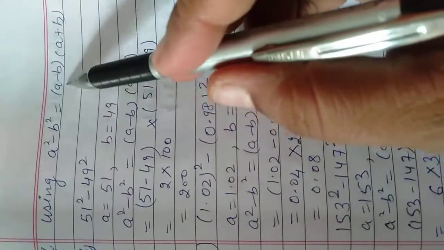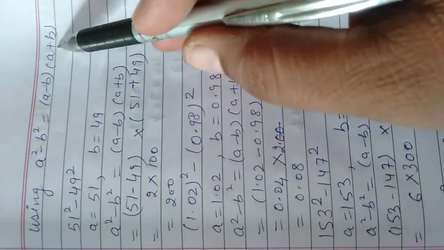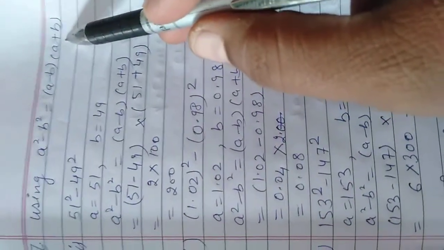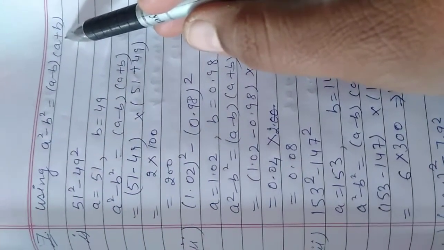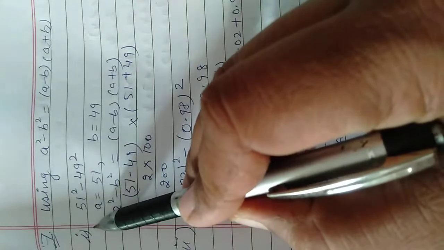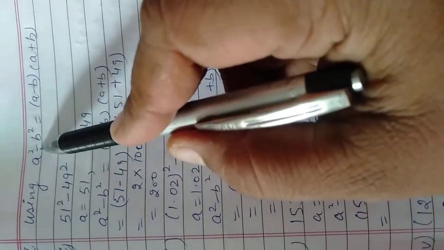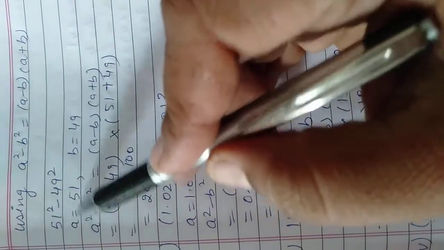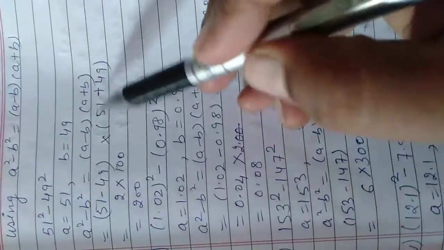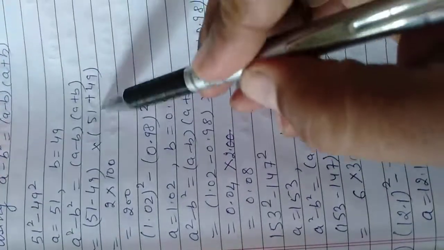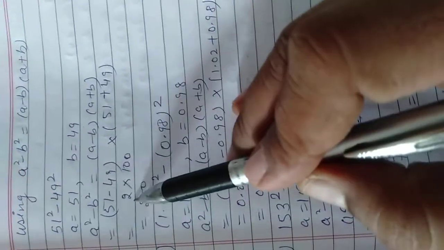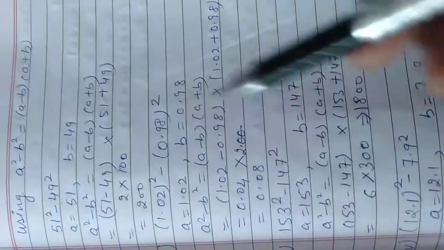Come to the seventh question. Using this a square minus b square equal to a minus b into a plus b, you have already been given the identity. If you have not been given the identity, you need to find out which identity you used. So the first part is 51 square minus 49 square. Ultimately you can go with the identity where a is 51 and b is 49. So at first you will subtract, and in the second you will add. So after adding you will get 100, after subtracting you will get 2, and multiplication is 200.